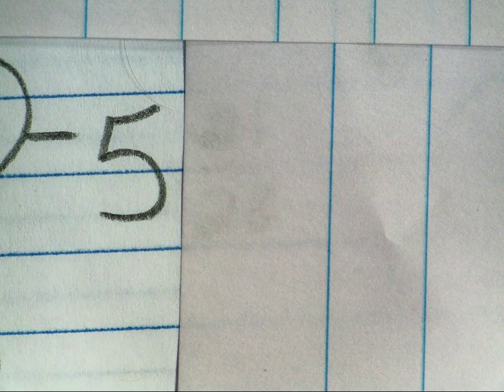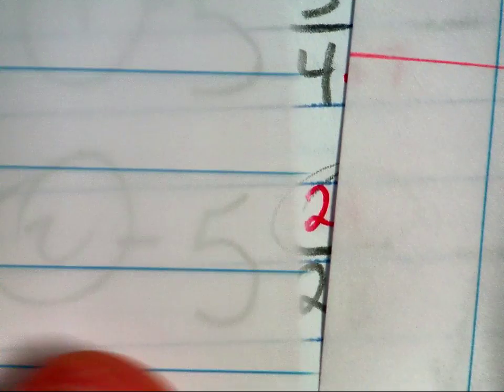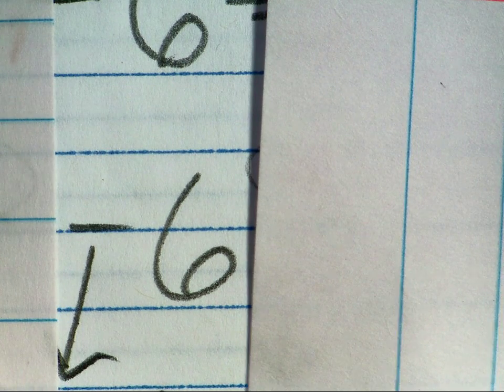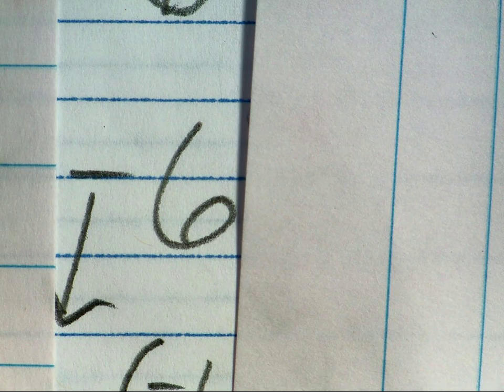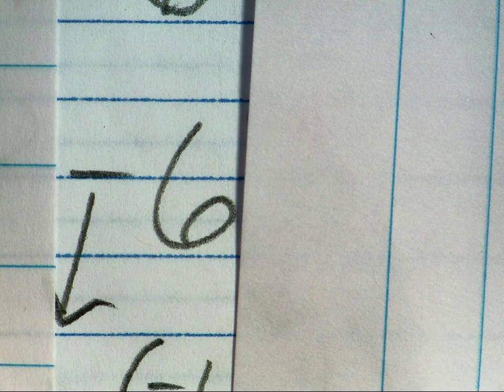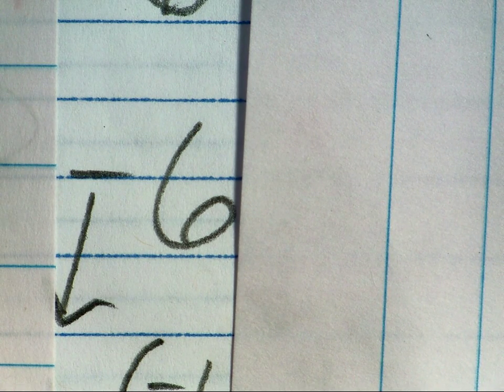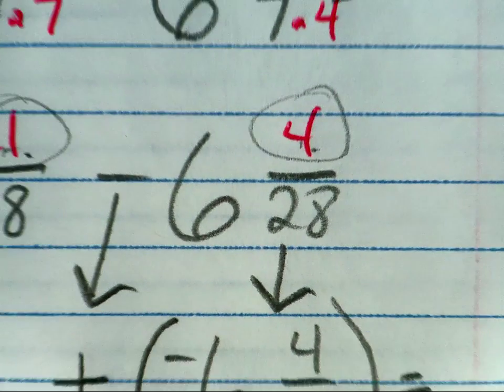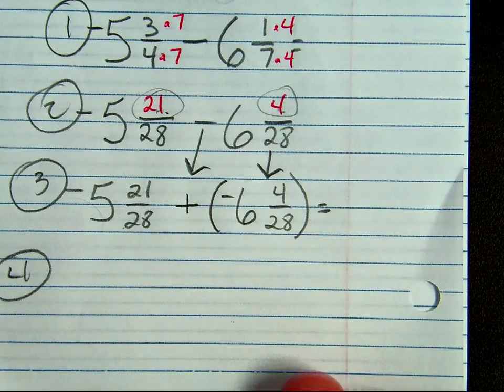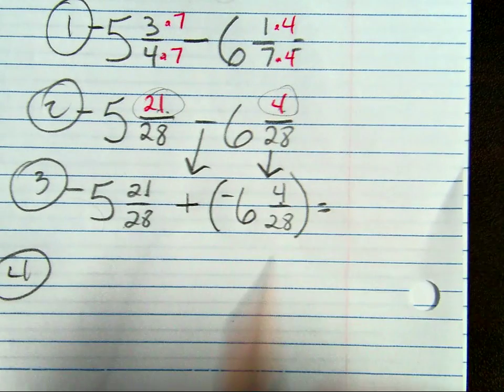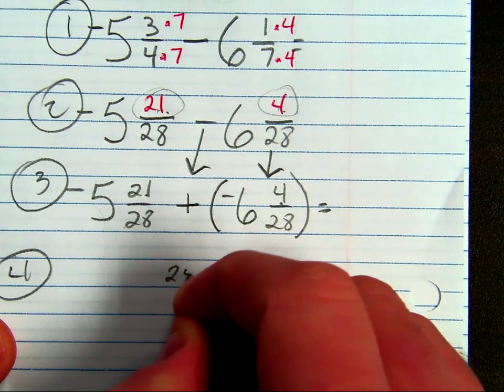Good. Is the 6 positive or negative? So are the signs the same or are the signs different? The same. According to the addition rules, if the signs are the same, do we add or do we subtract? Add. So we're going to add. What's 21 and 4? What's 5 and 6?